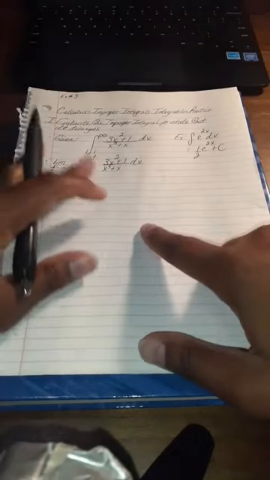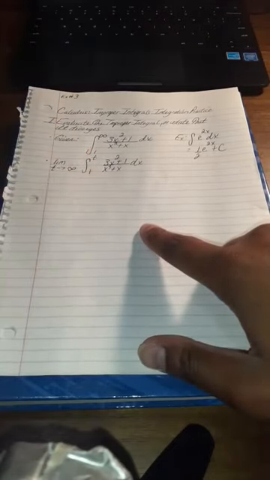Like, for example, if I have the antiderivative of e to the 2x dx, well, that's just 1/2 e to the 2x plus c. So if you can easily compute the antiderivative, then all you have to do is substitute in the limits from 1 to t or whatever it is, and then take the limit as t goes to infinity.